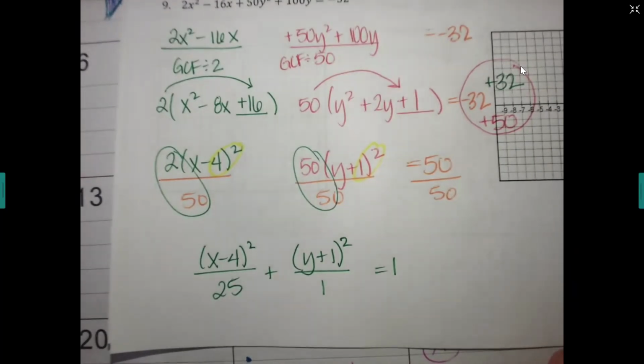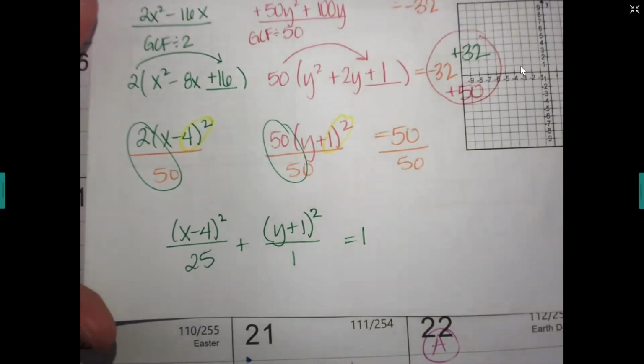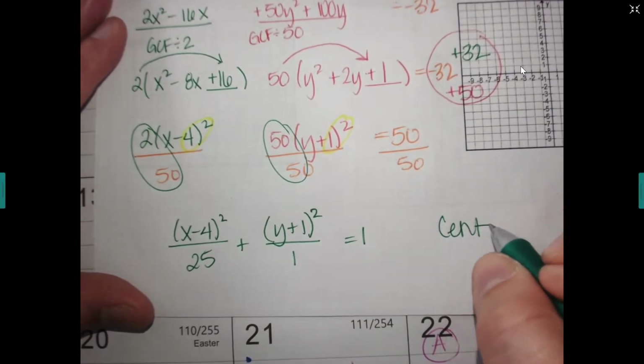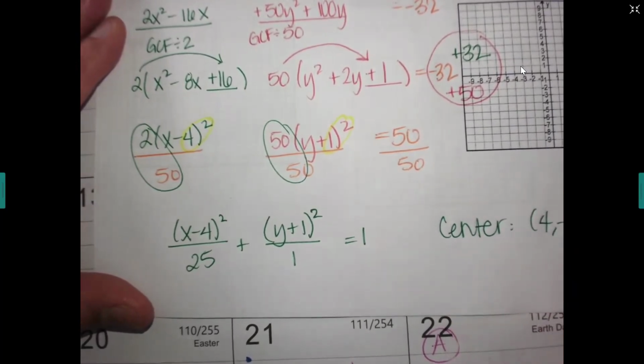Okay, from there, where's your center? 4, negative 1. So that would be here.